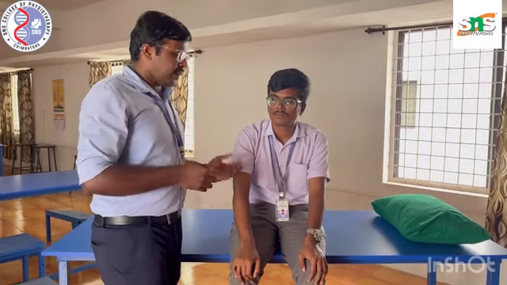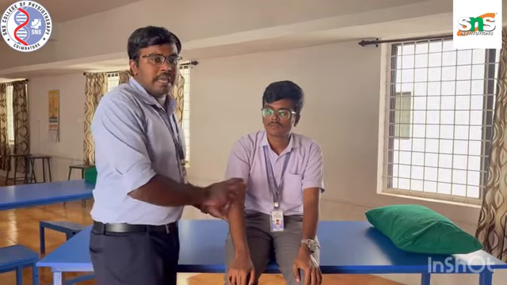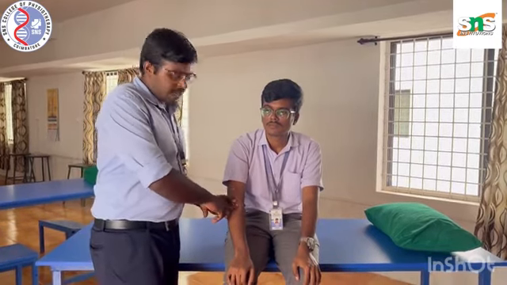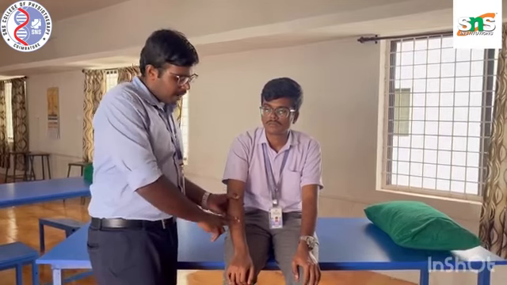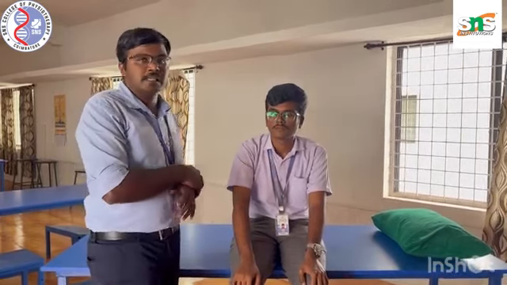Next, therapeutic modalities like TENS. We can use plain TENS or surge TENS, applied for 15 minutes. Place one electrode on the lateral aspect of the forearm and another below the lateral aspect of the forearm. These treatments are given for 15 minutes. These are the therapeutic modalities we can use for tennis elbow.